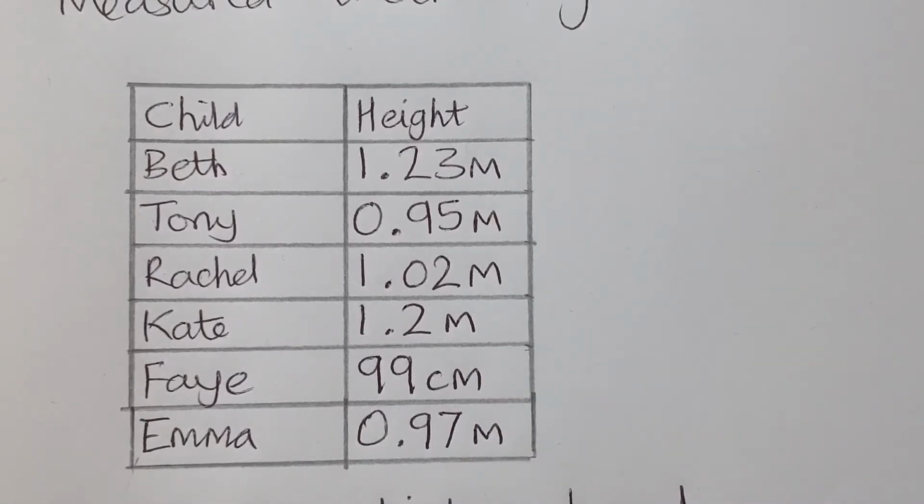So the first thing we need to know here is how many centimetres are in a metre. Well, 100 centimetres is the same as 1 metre. There's a little bit of a clue here. Centi comes from the word 100 or hundredth. So cent is from 100, like century is 100 years. So centimetre basically means a 100th of a metre.